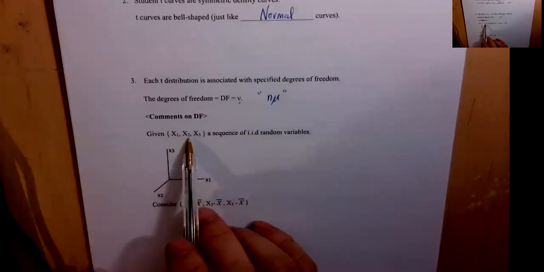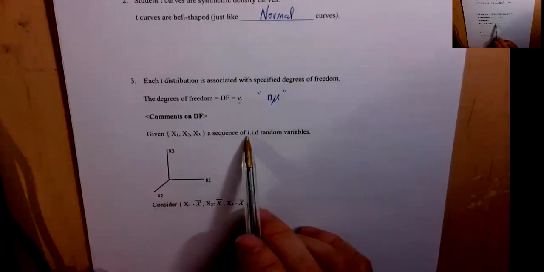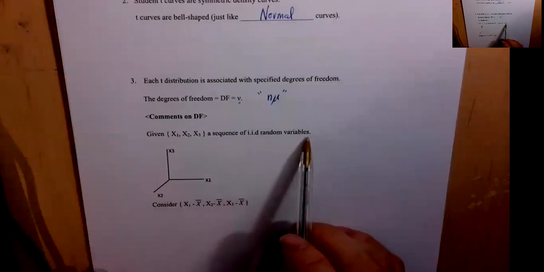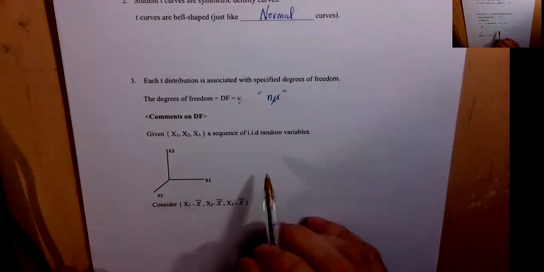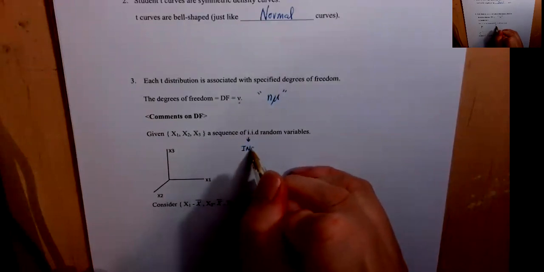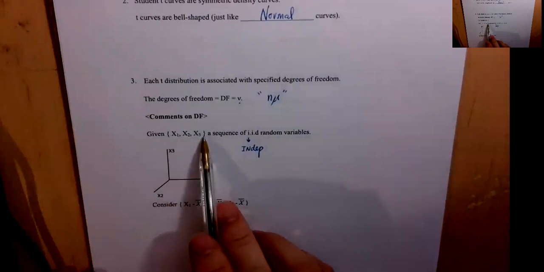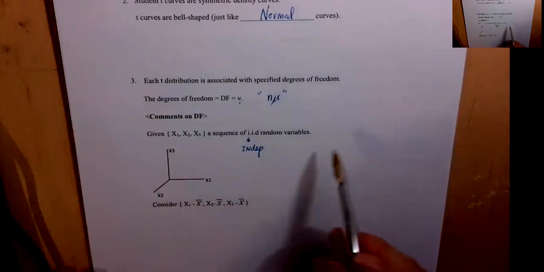Given x1, x2, x3 is a sequence of independent and identically distributed random variables, or you say they are a simple random sample. We focus on what? Independent. When we say x1, x2, x3 are independent, what does that mean?